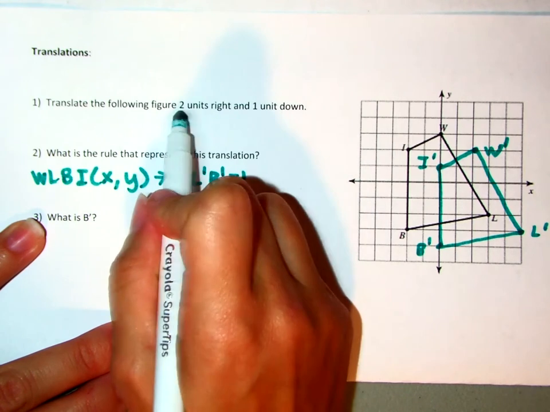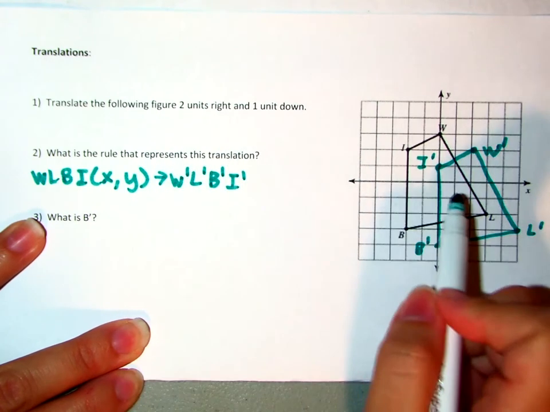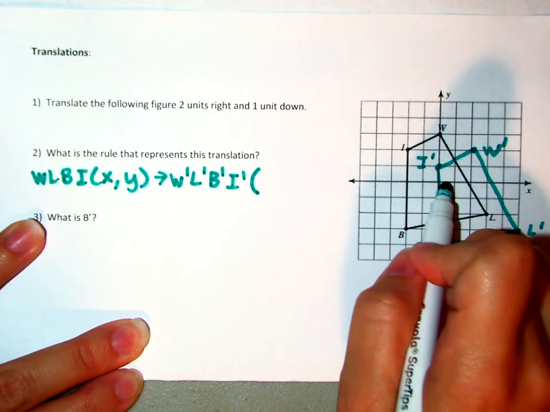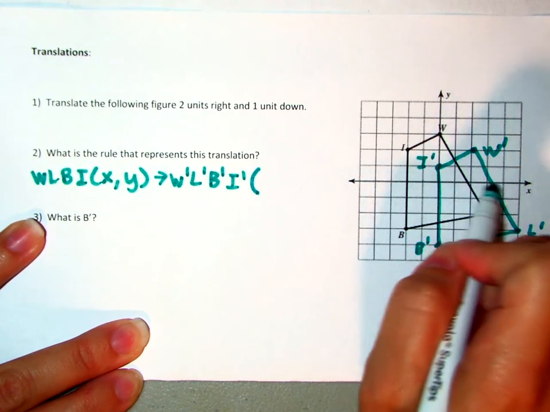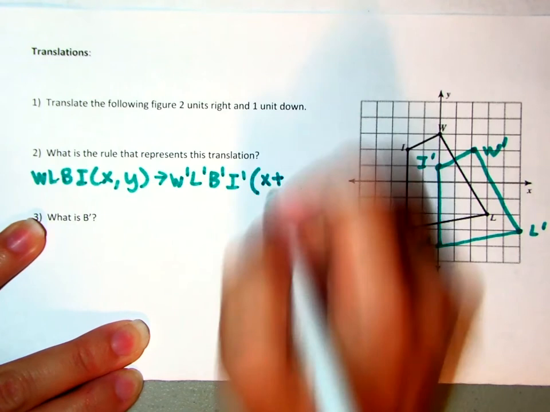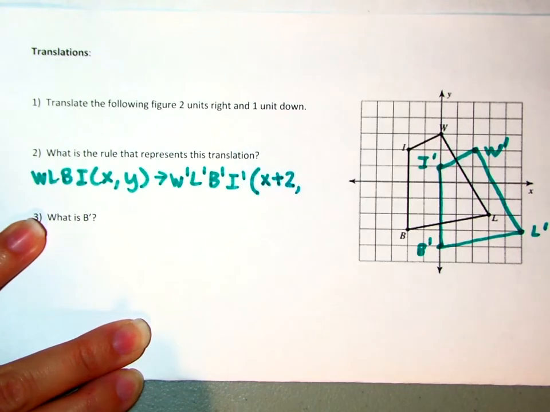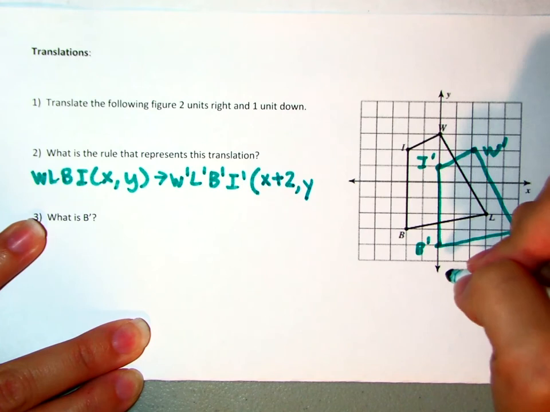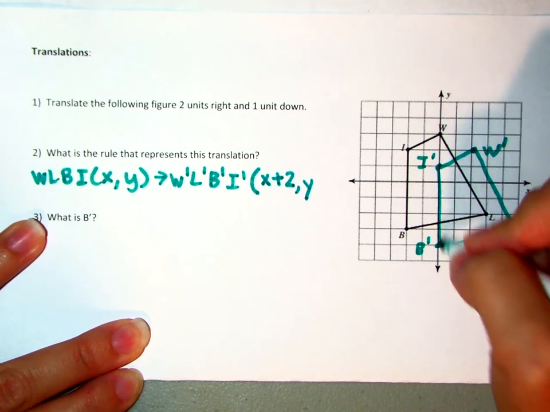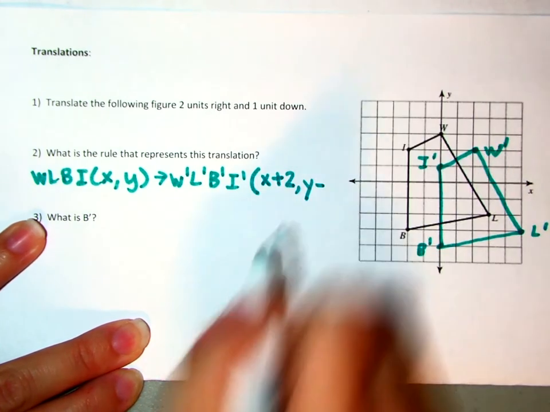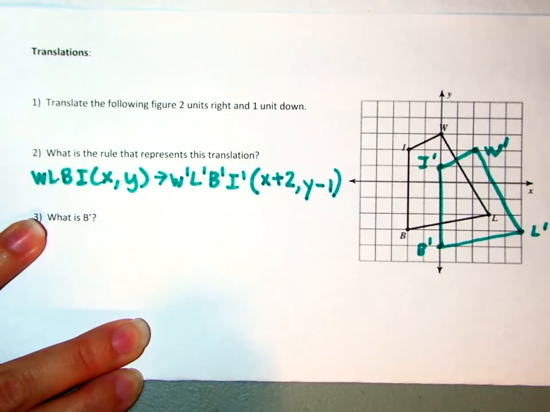When we go left or right, as it said here, that's going along the x-axis. And if you think about it, this said going 2 units to the right, and the numbers to the right would be positive. So it's like saying we're taking x plus the 2 units. That makes it go to the right. With the y goes up and down, and we went 1 unit down. If you think about going down along the y-axis, you're going towards the negative numbers. So it's like saying we have y minus that 1 unit down.